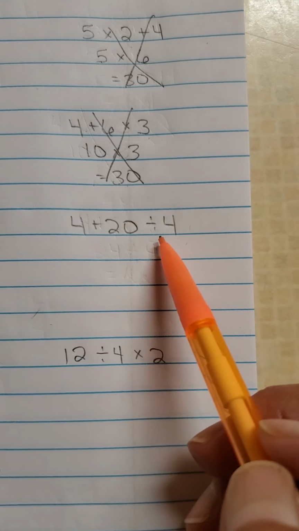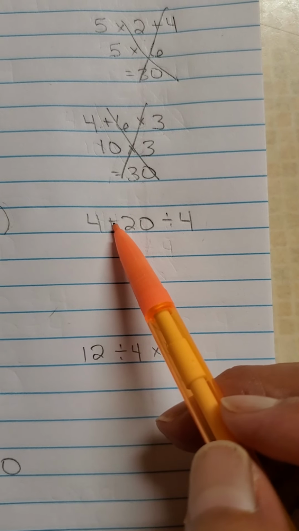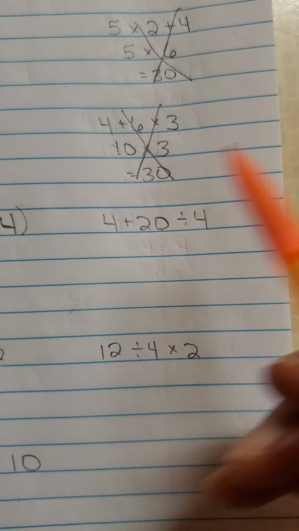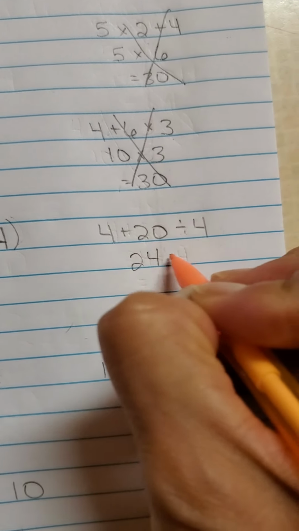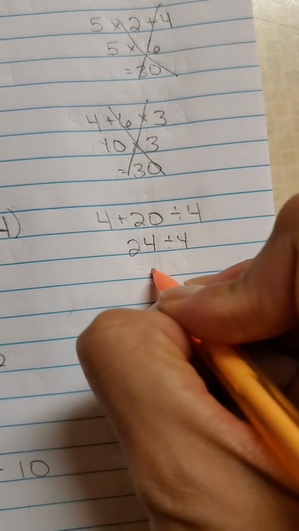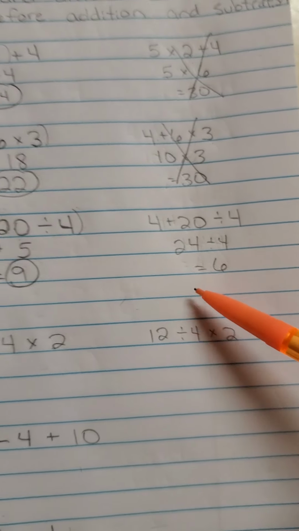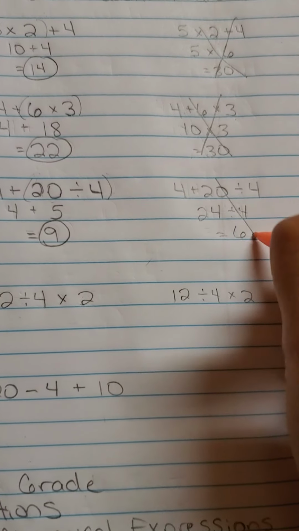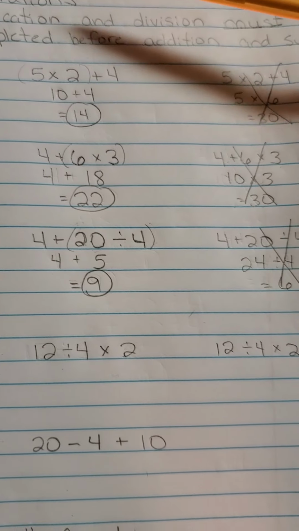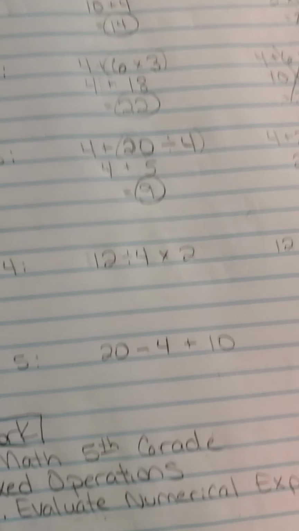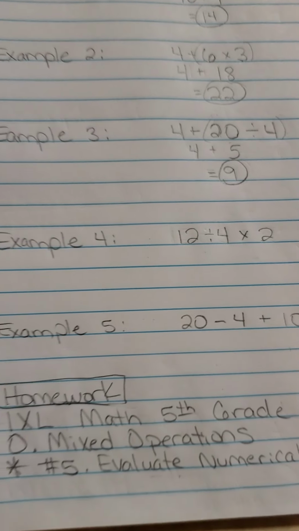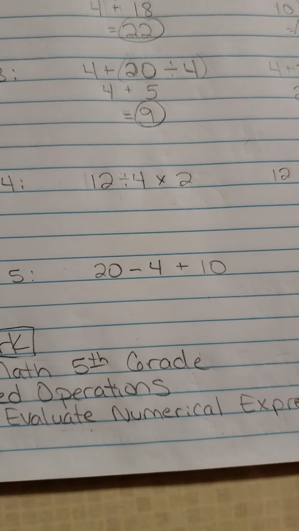If you went in order and did the addition first instead of the division, 4 plus 20 would be 24, divided by 4 would equal 6. You would get a different answer, which means this is wrong. Always multiply and divide before you add or subtract. So let's take a look at example 4.